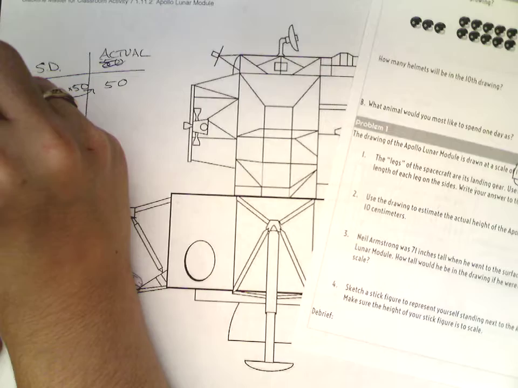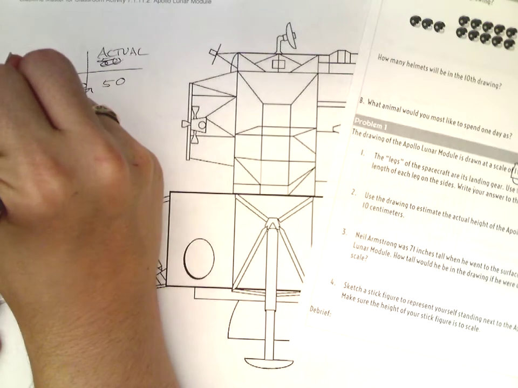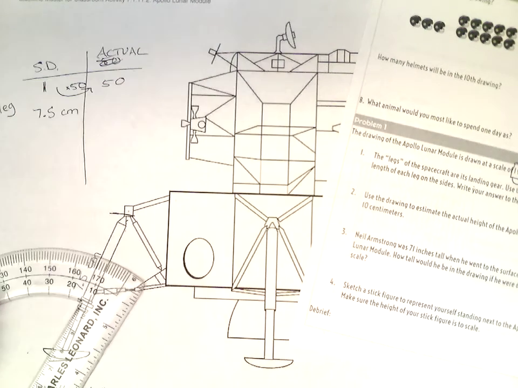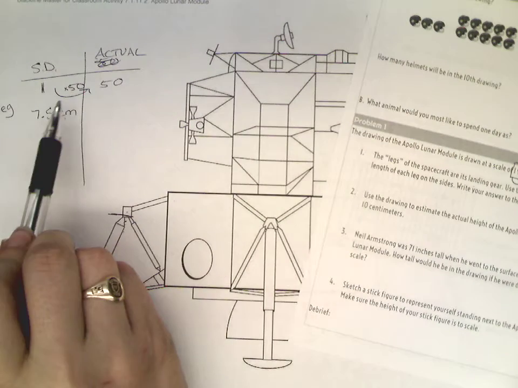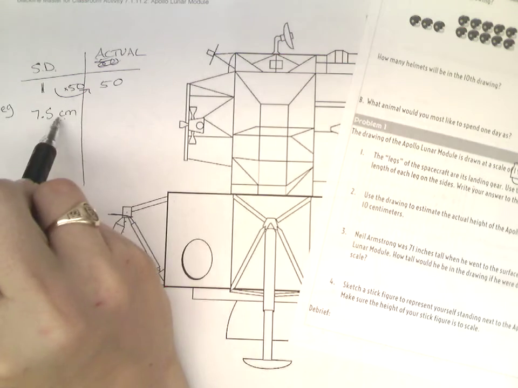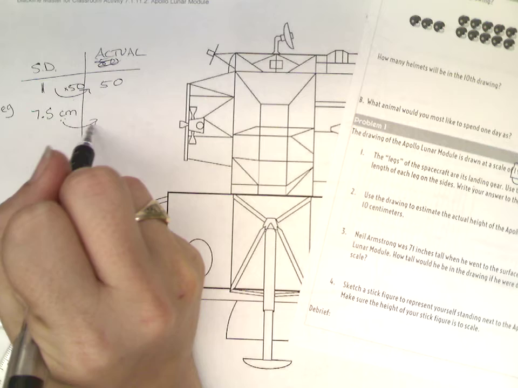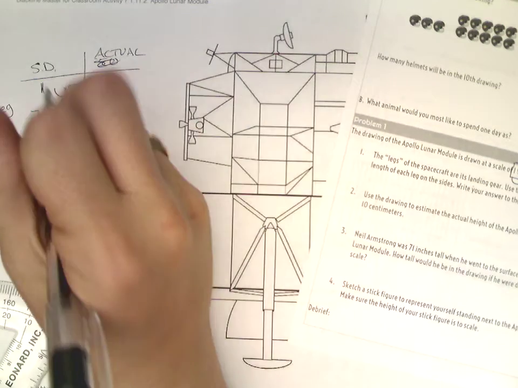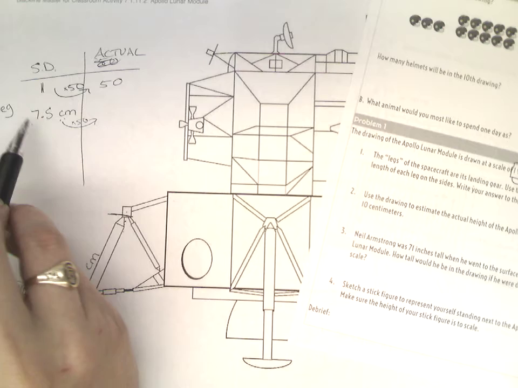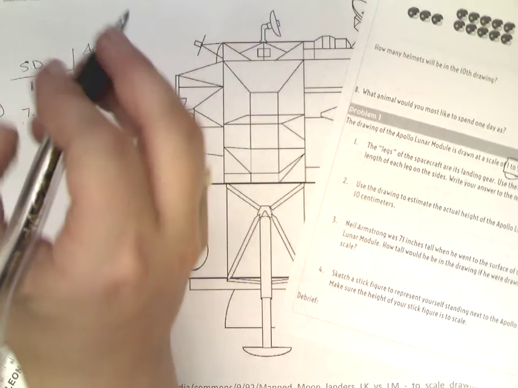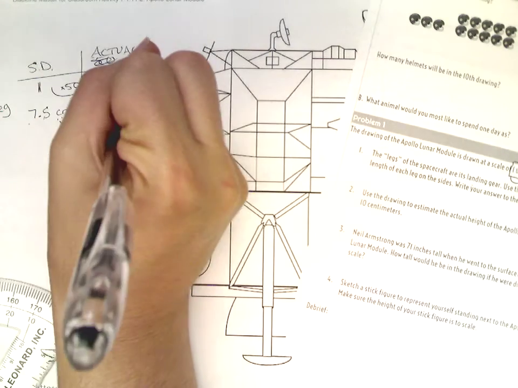So my leg here in the scale drawing is 7.5 centimeters. Well, 7.5, I'm going to need to apply my scale to it. I'm going from the scale drawing to the actual drawing, so I could do times 50. 7.5 times 50, well, 7 times 50 is going to be 350. Half of 50 is 25, so this is going to be 375 centimeters.